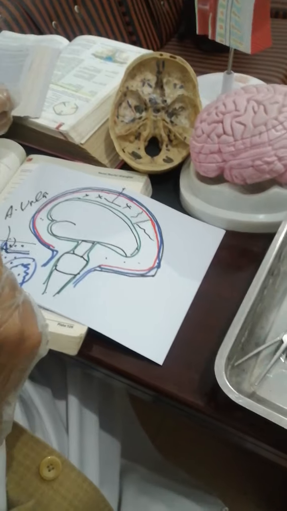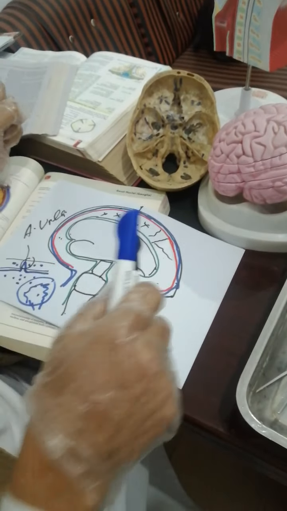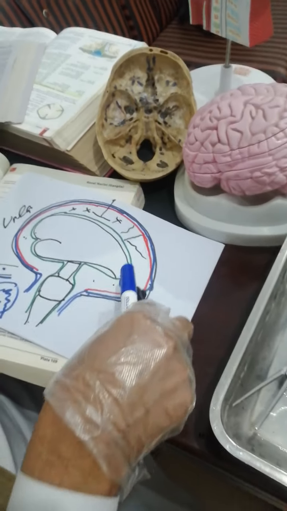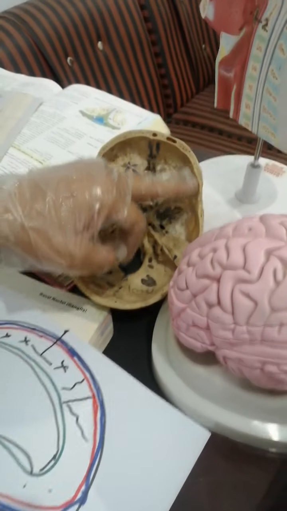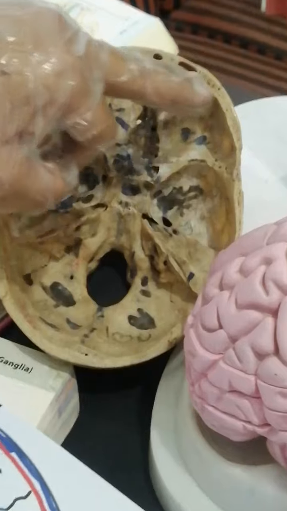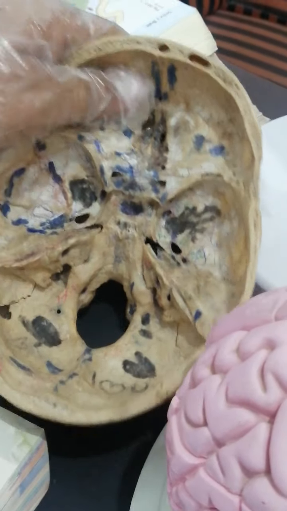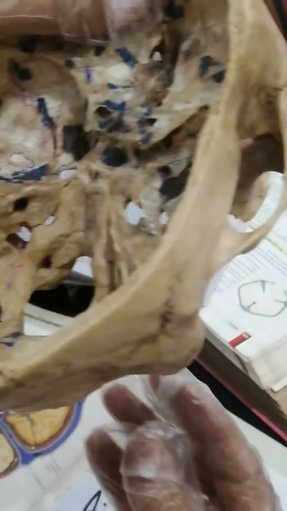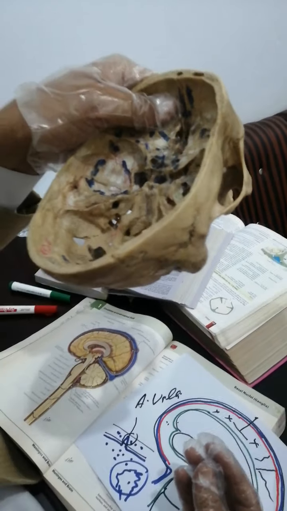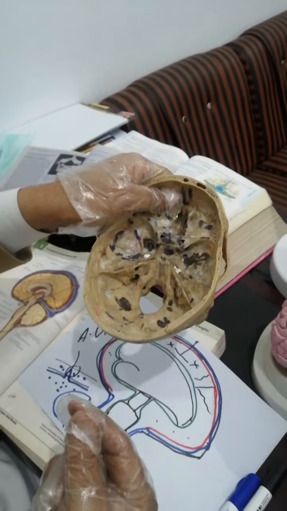Okay, and now the arachnoid mater covers all around the inner of the skull and the inner of the fibrous layer of the meningeal layer of dura mater, and then this arachnoid mater becomes continuous through the foramen magnum with the arachnoid mater of the spinal cord.